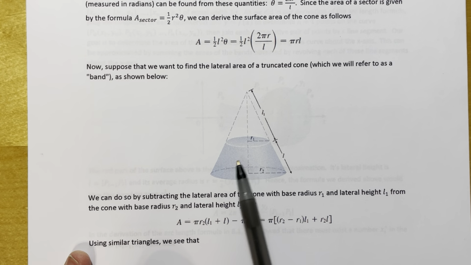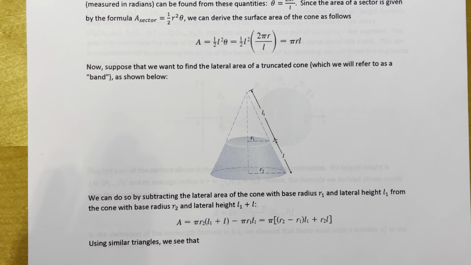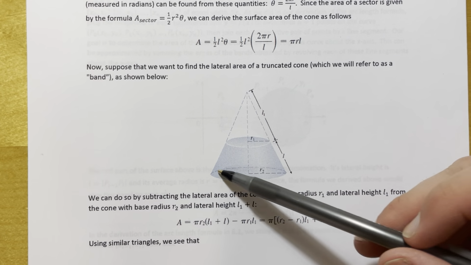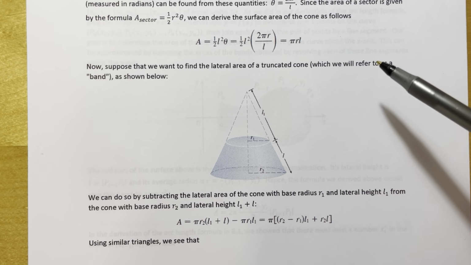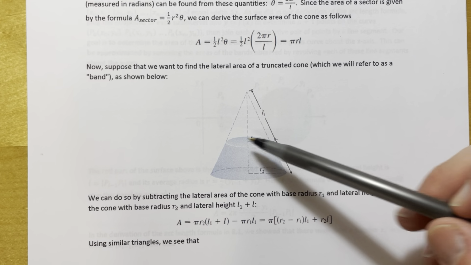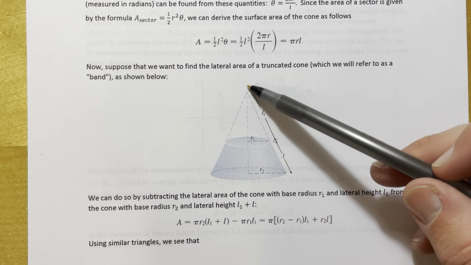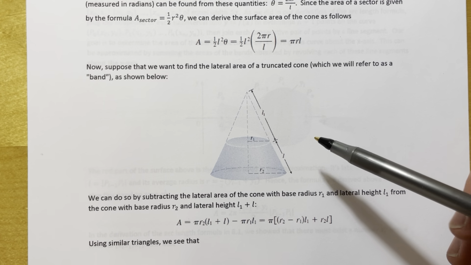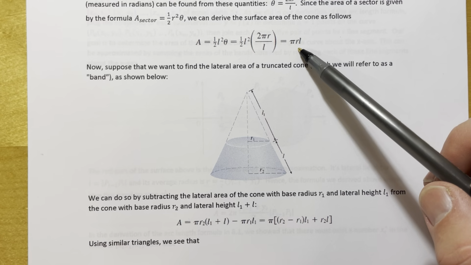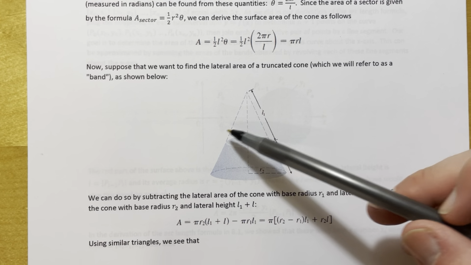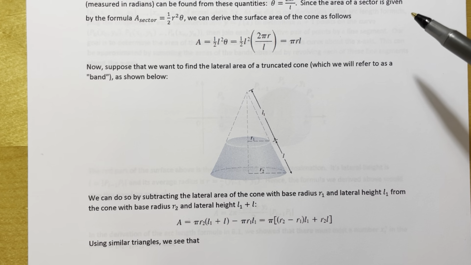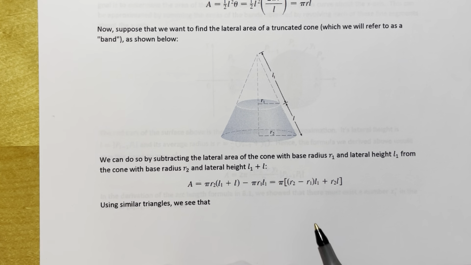So I want to find the area of that band. Now, the easiest way to think of it, using the result we just came up with, is that it's the same thing as the area of this entire cone before cutting this part off, minus the cone that we cut off, because this is a cone that's missing. So we can use the lateral area formula that we found and subtract the large lateral area from the small, or minus the small one that we're removing. Okay, so what would that look like?